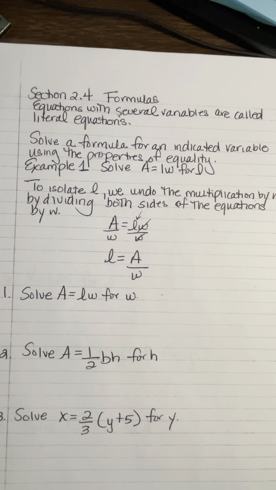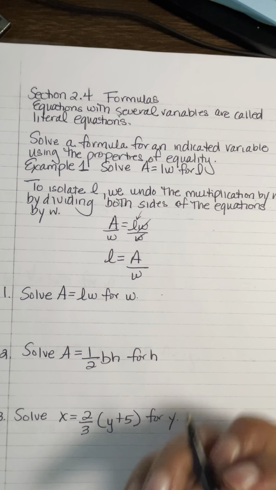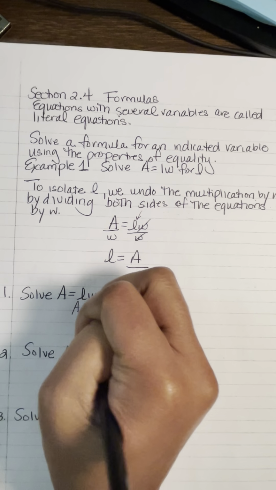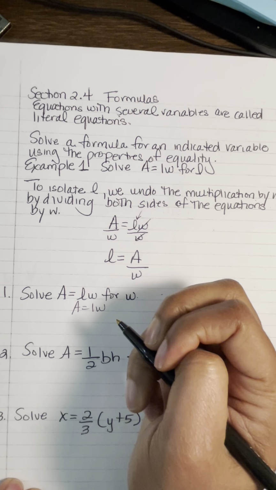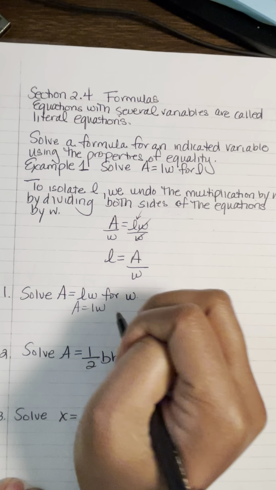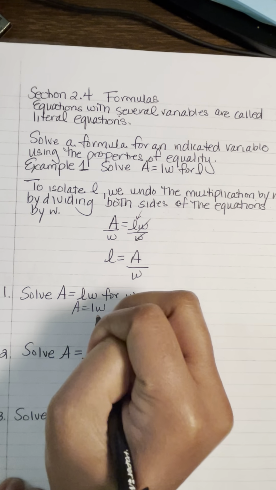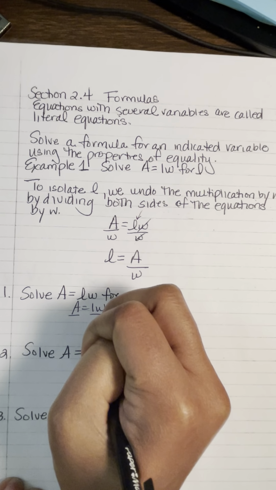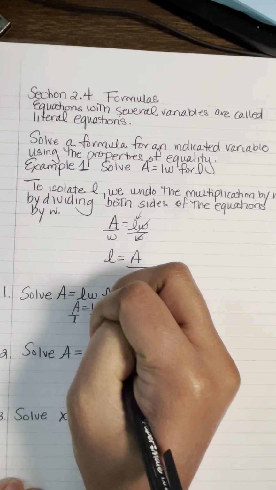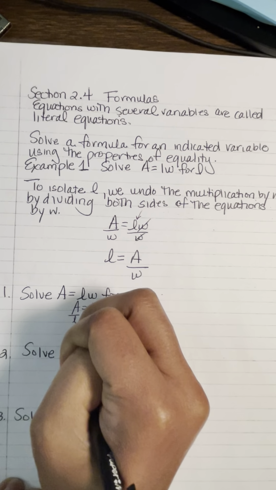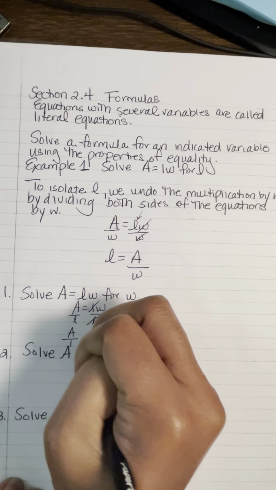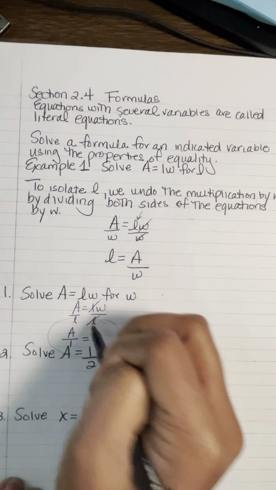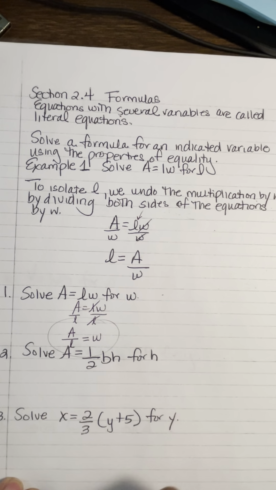Solve A equals length times width, or L times W, for W. Well, here, let me always rewrite my problem. I want the variable W, but I don't want the variable L. The only thing you have to do is divide both sides by the L. These L's will cancel out. So A, which stands for the area, over L equals W. That's it. I kind of like my cursive L.